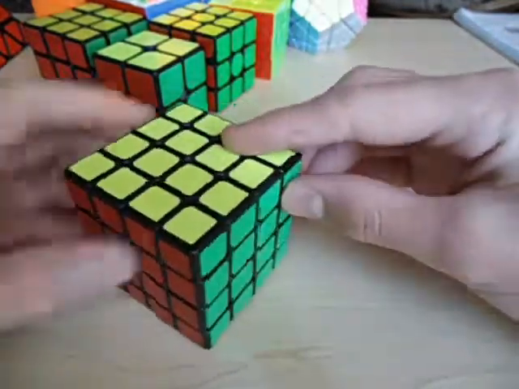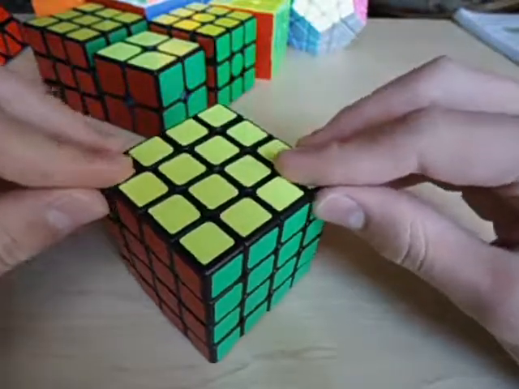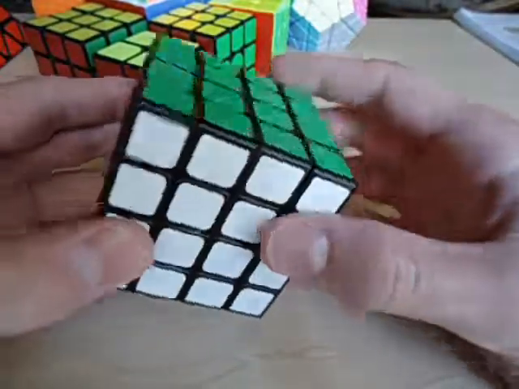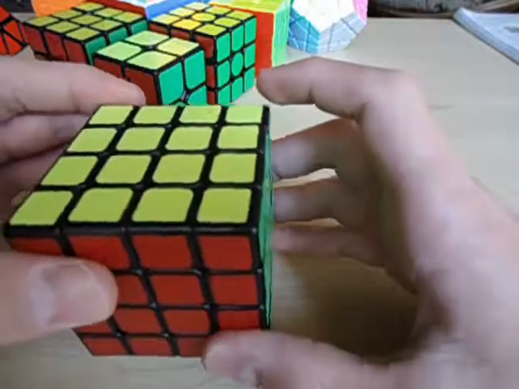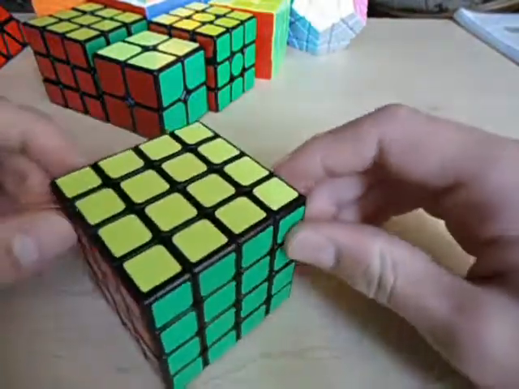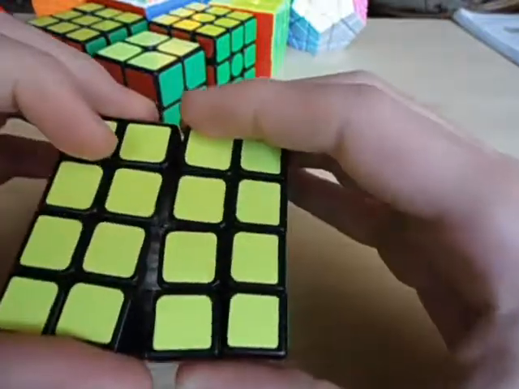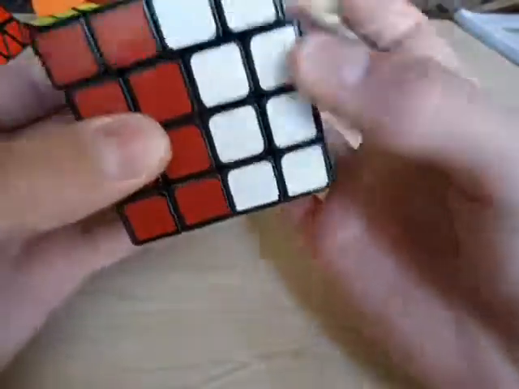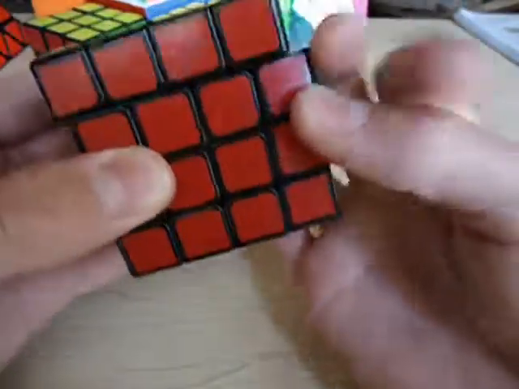I was really excited when my 4x4 came. I think this was the first cube I actually ordered, and I'm not exactly sure about the name. It's a long name. I'll do it in my cube review video. This is a Moyu cube. It's a really nice cube, and I like it.